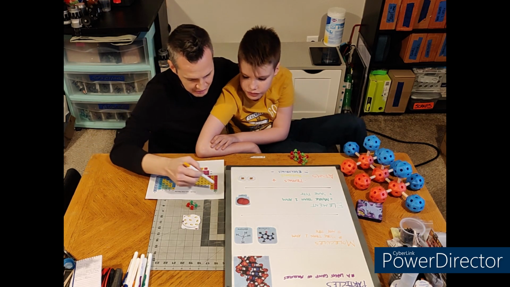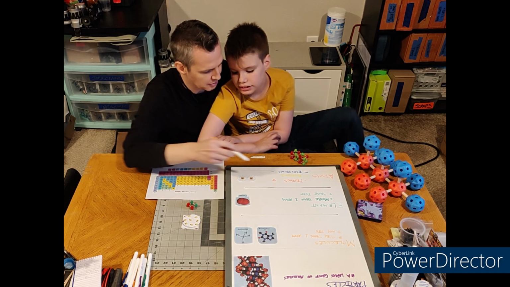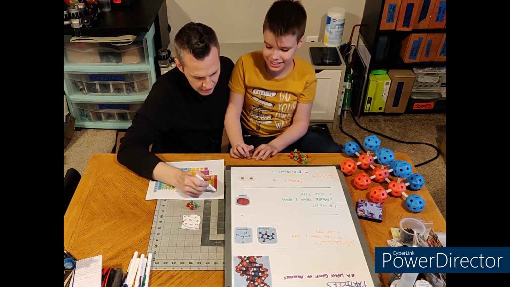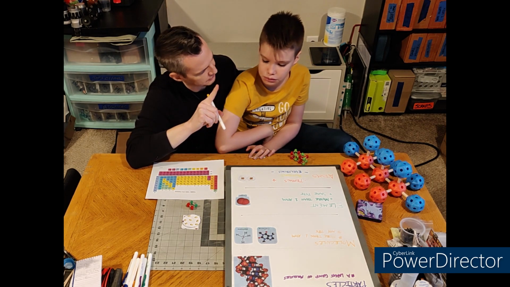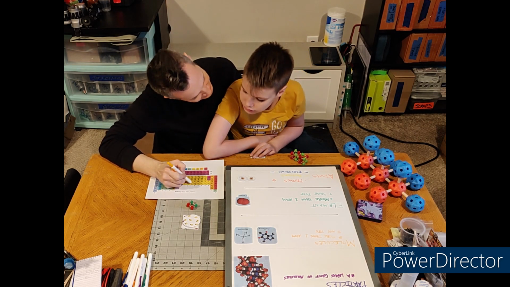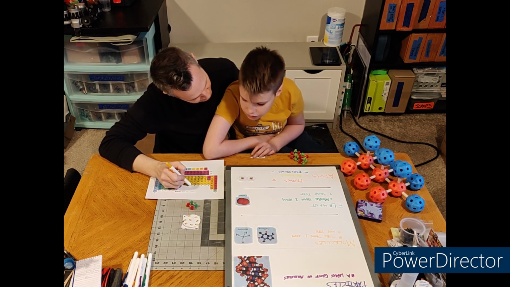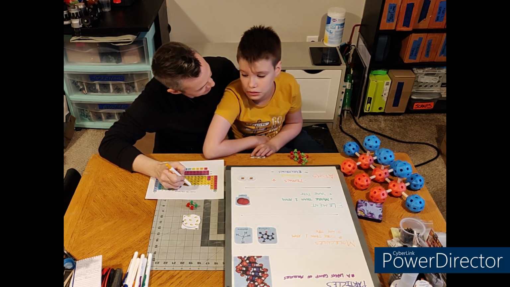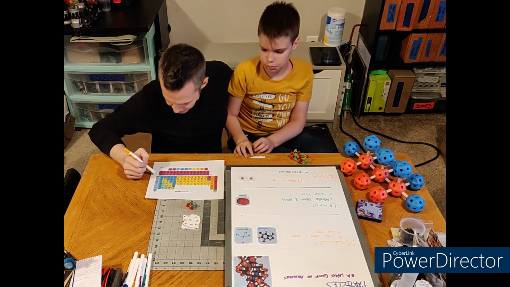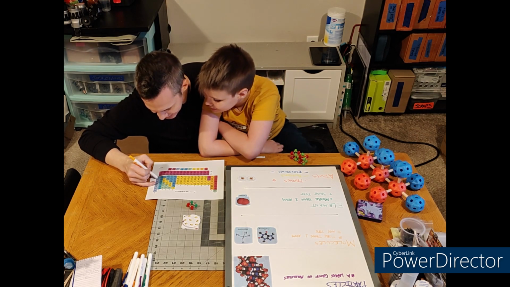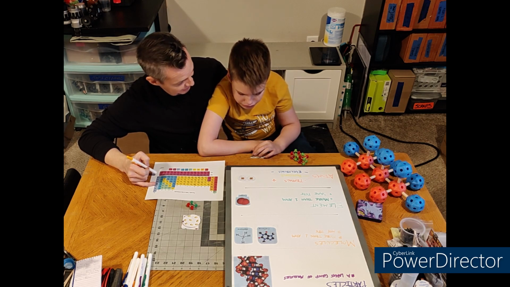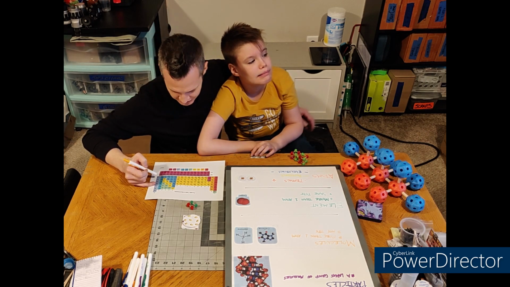That number is how many protons are in it. So hydrogen only has one proton. If you look at iron, it has 26 protons. That's a lot. That'd be a big one, huh? What about this one? This one has 118 protons. Is that a lot? That's a whole lot of protons.